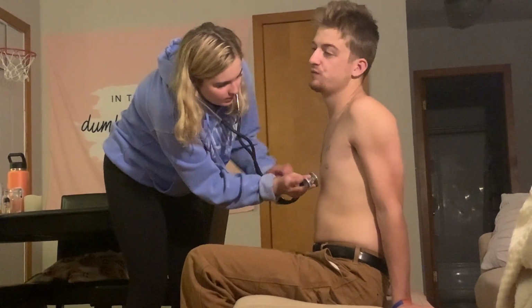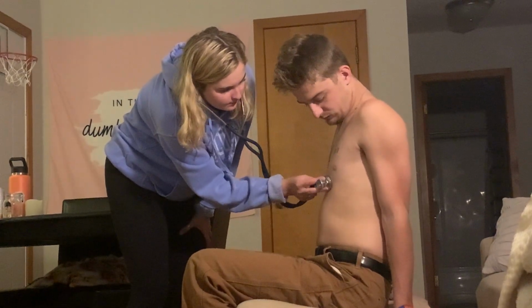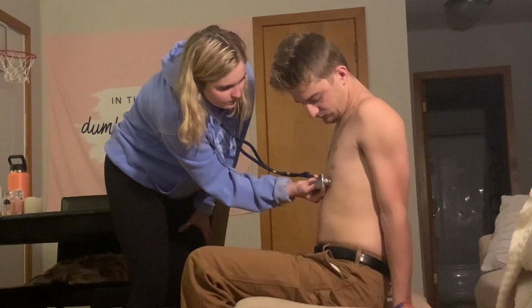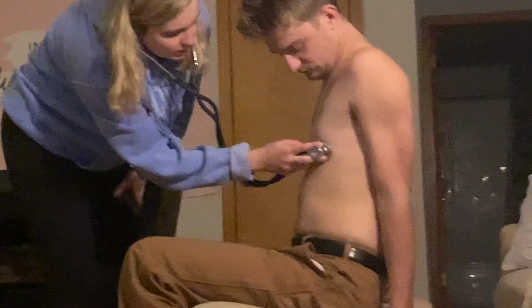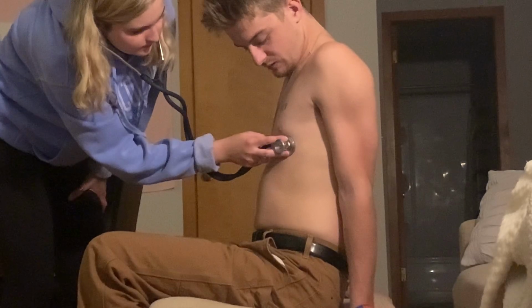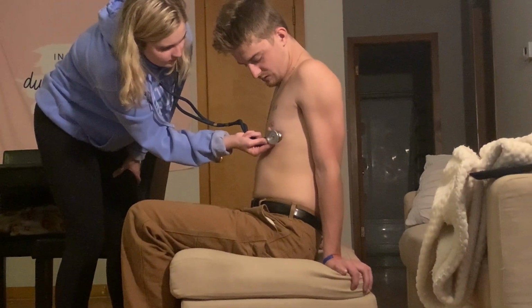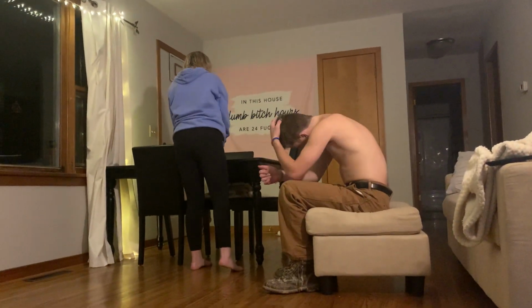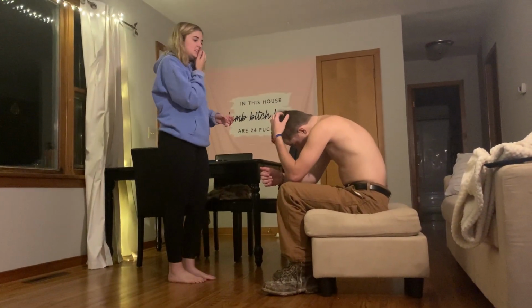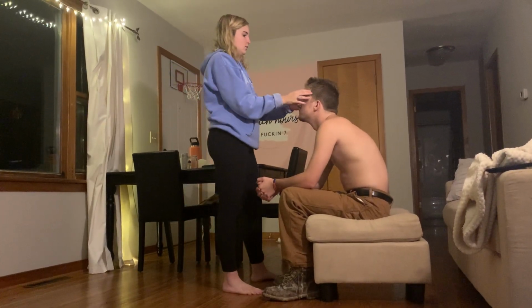And then we're going to go down to the apex. And lastly, we're just going to go over midclavicular to the tricuspid. All right, all of that sounded good. No abnormalities, so that's good. The last part of this assessment is we're going to feel all your peripheral pulses, okay? So we're going to start with your temporal pulses.